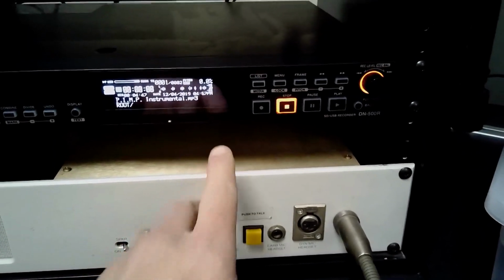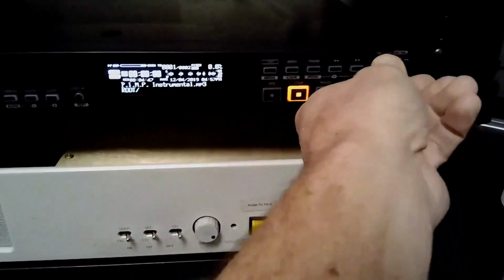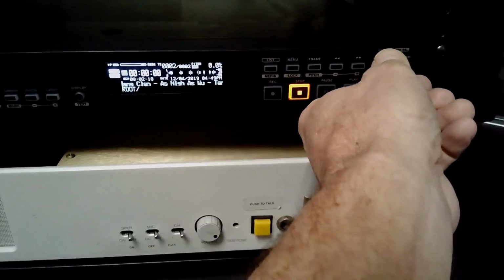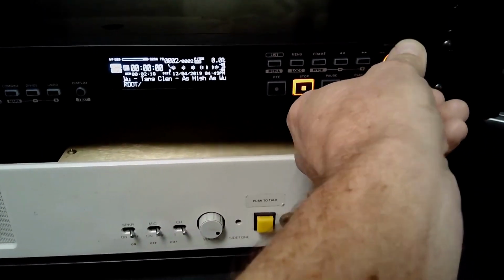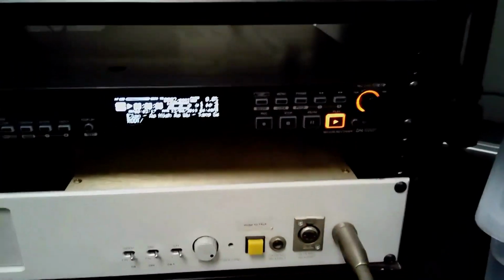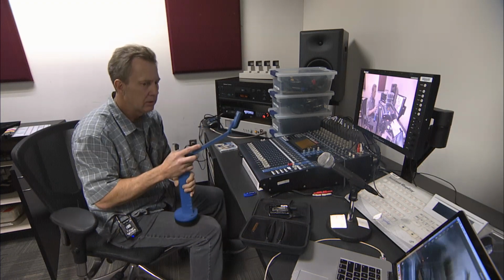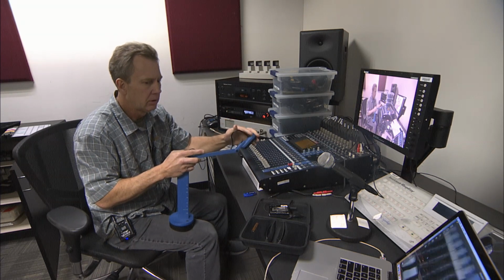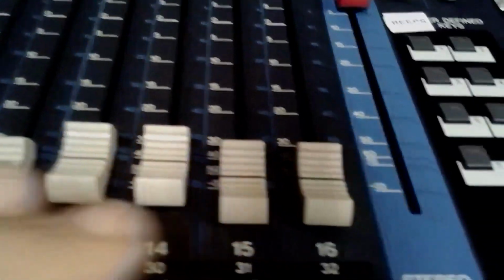So Pimp is apparently the name of the song. See if there's any other ones in here. There's Wu-Tang Clan. Those are the two that are on there. So let's listen to Wu-Tang, and then I'll show you how to bring it up over here. Then you go over here to your board.